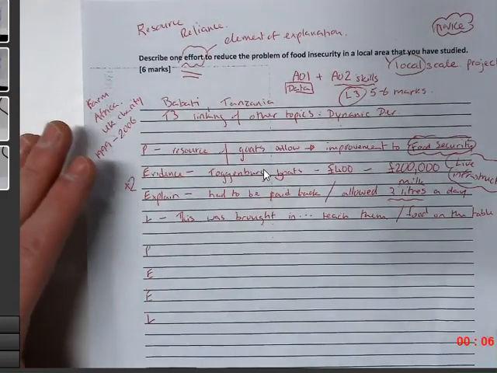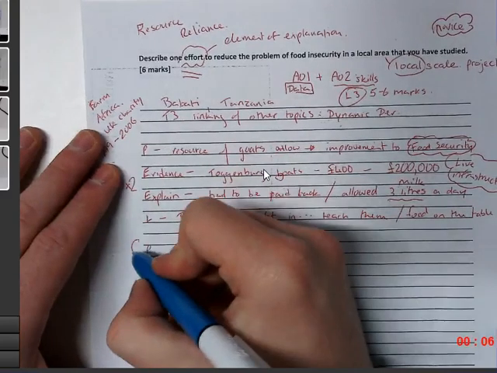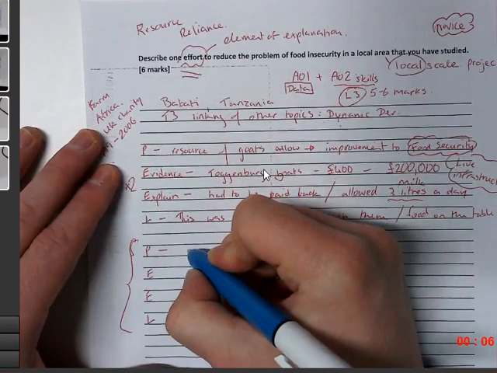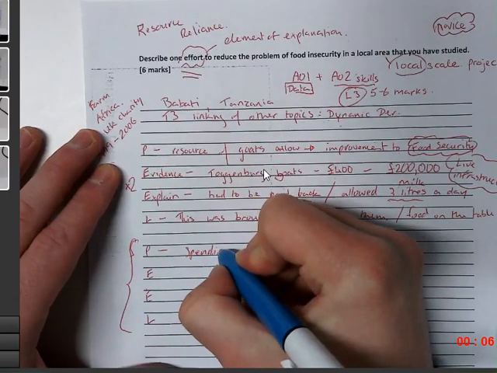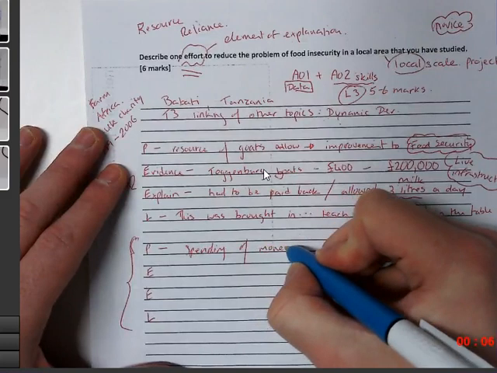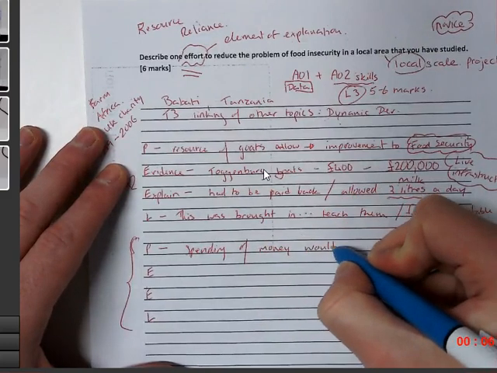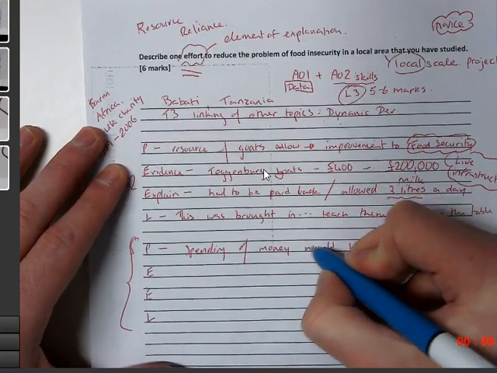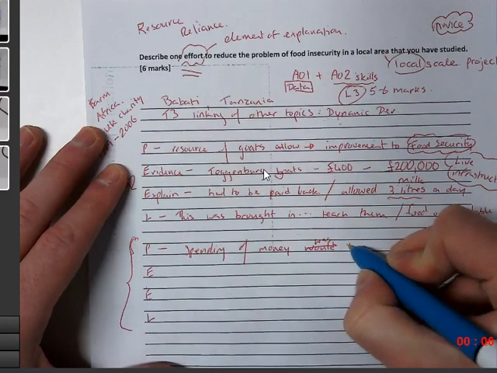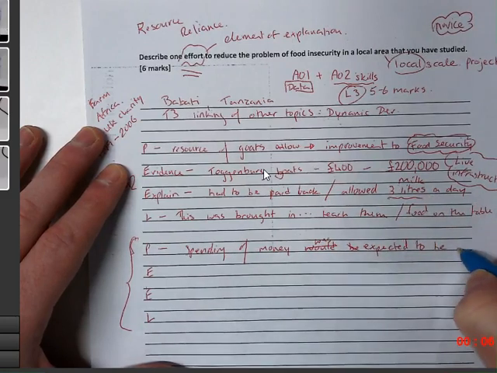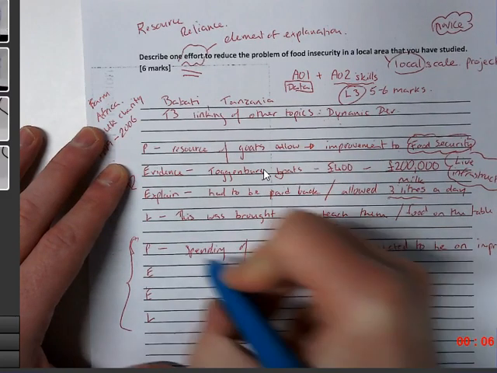Okay, and again, I'm very quickly going to go through some talking points here. Talking points you could have here would be the spending of money that was expected to be on improving food security locally.